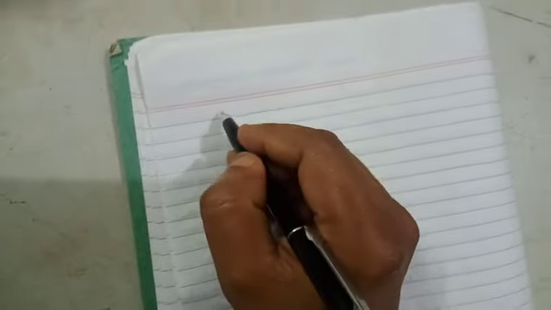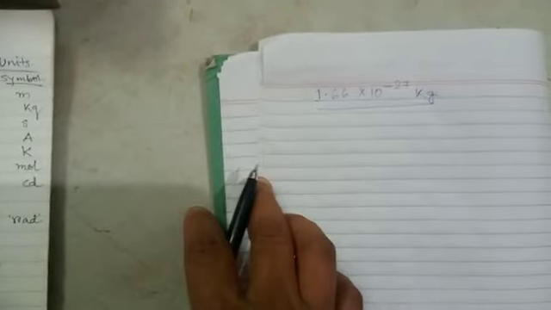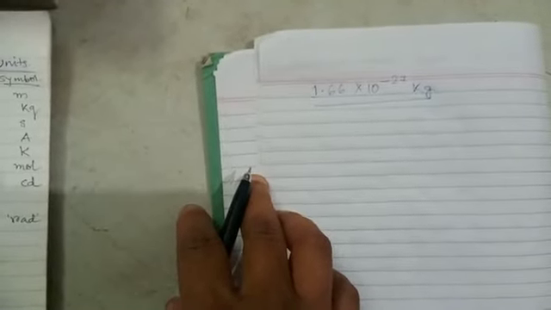Like that, we know that the mass of a proton is about 1.66 into 10 to the power minus 27 kg, and we can define this as the 1/12th part of the mass of an atom of the carbon 12 isotope.